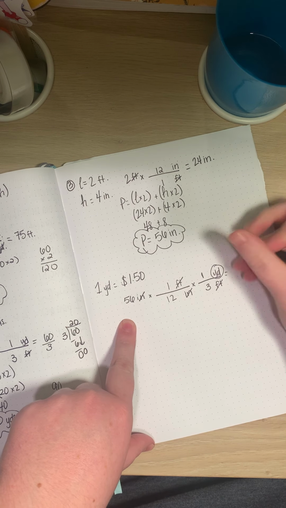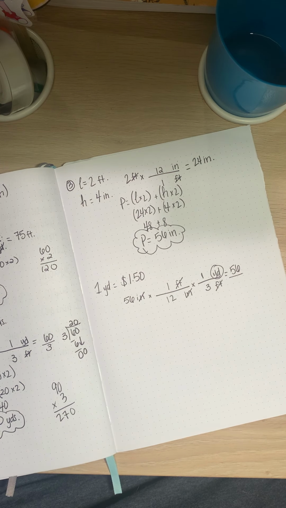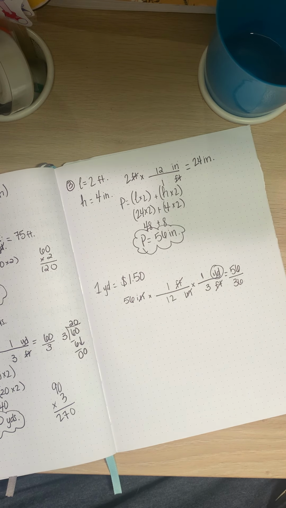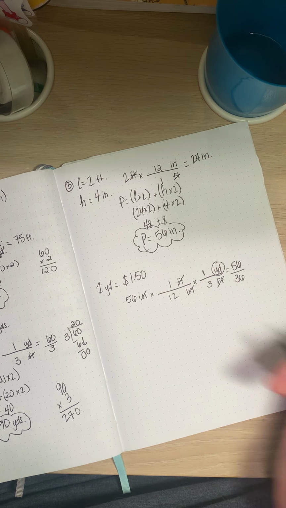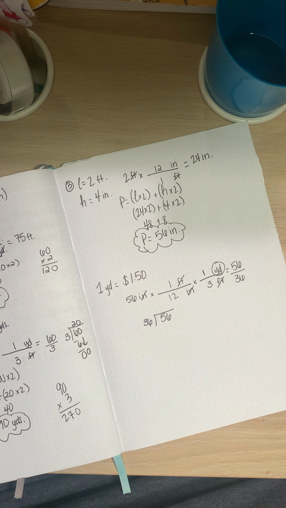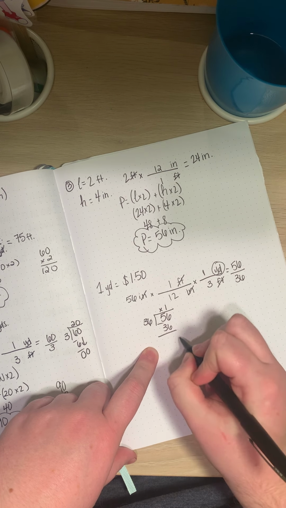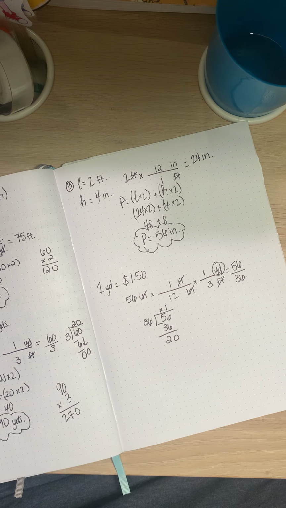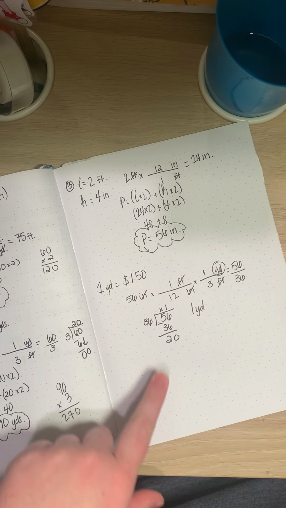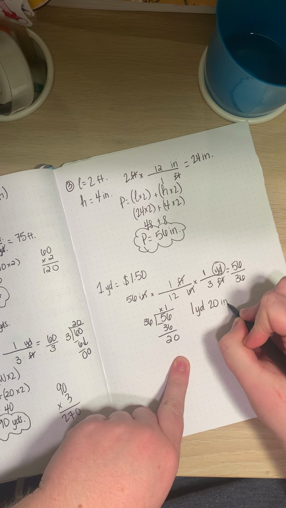So now I'm going to multiply straight across. So I have 56. Then I'm going to take 12 times 3, which is 36. Okay. Not the best looking numbers, right? But we are going to divide that. Or if you just know off the top of your head, 36 can only go into 56 one time. I'm going to subtract that. I'm left with 20. So I have 1 yard and this is going to be my inches. And 20 inches.